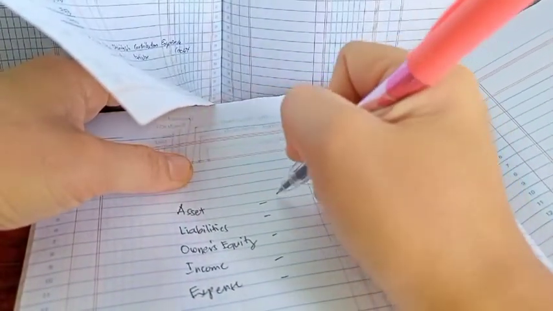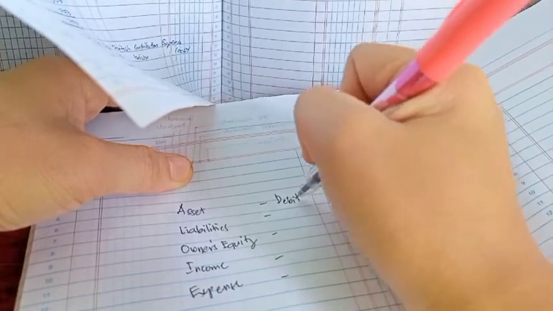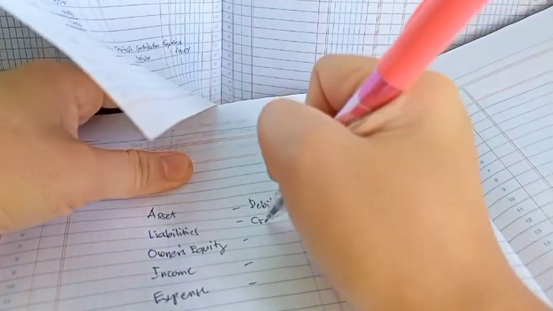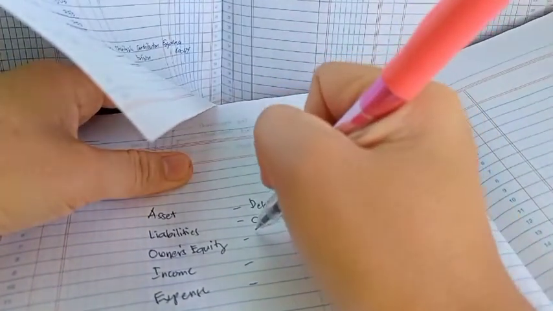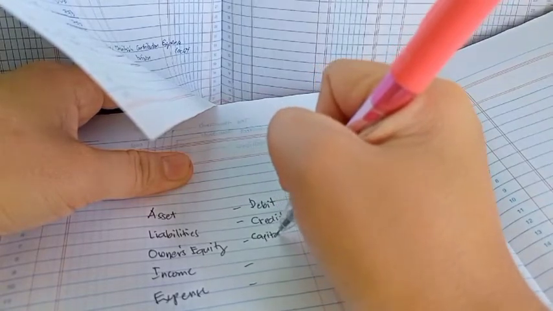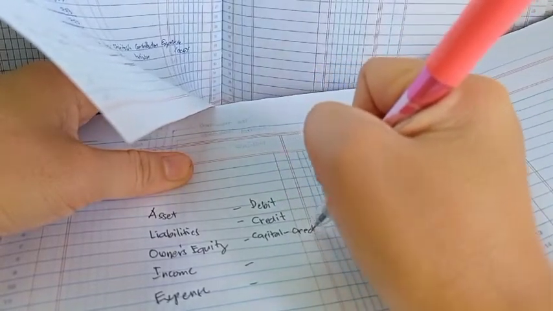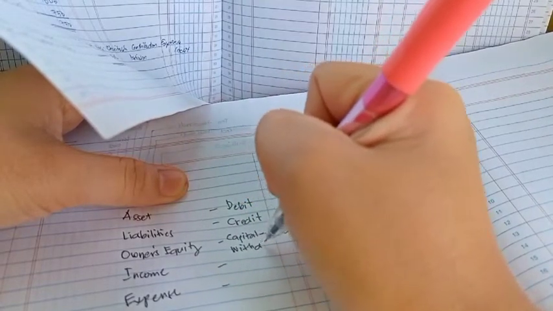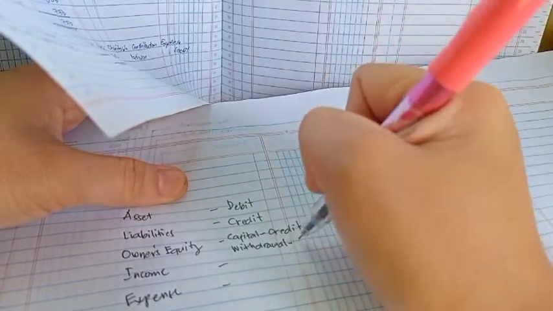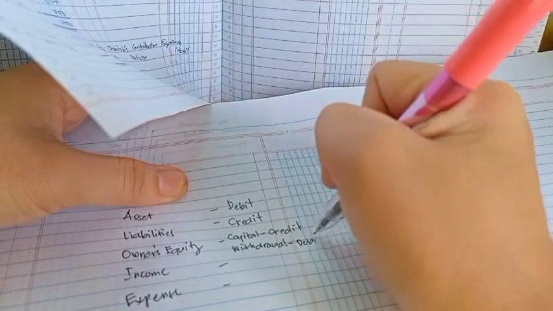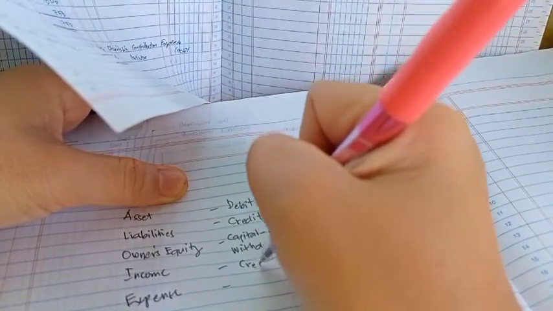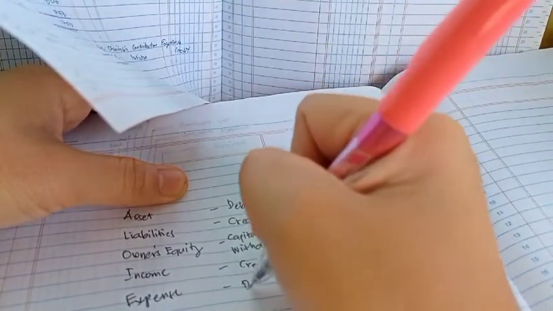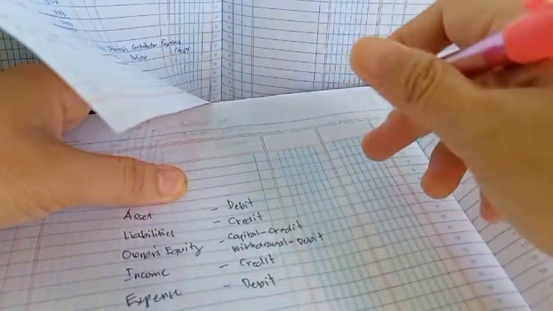Asset is for the debit, liabilities is for the credit, owner's equity, which is the capital, is for the credit, withdrawal is for the debit, income is for the credit, and expenses is for the debit.